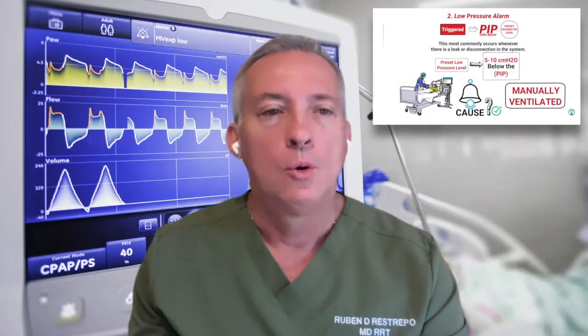The high minute volume alarm will change once the patient starts breathing. So that could be a moving target, but not so much the low minute volume, unless I reduce the mandatory rate.